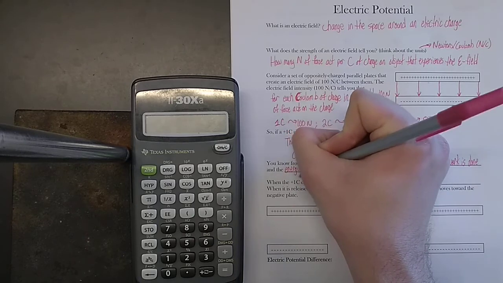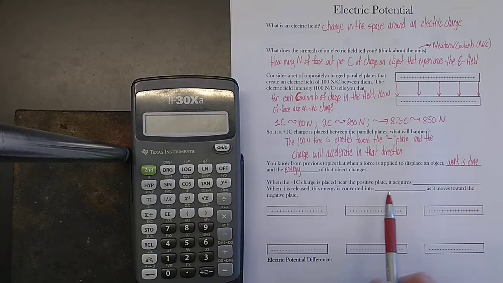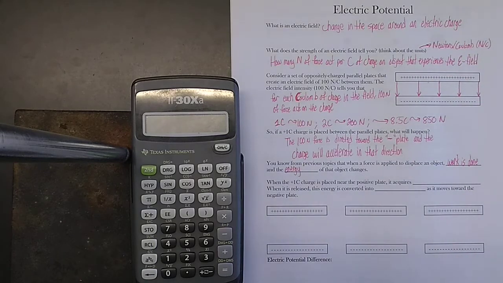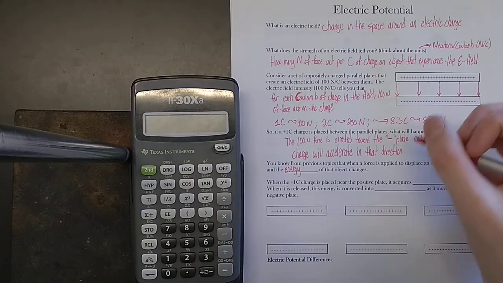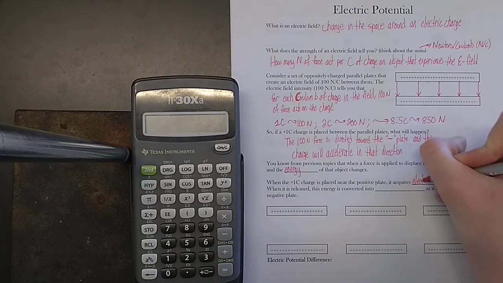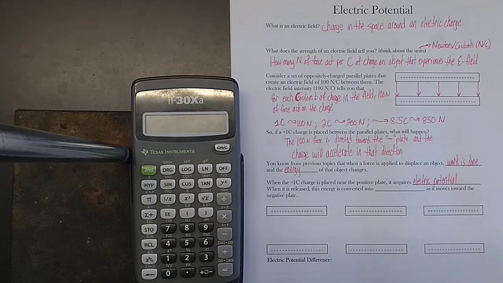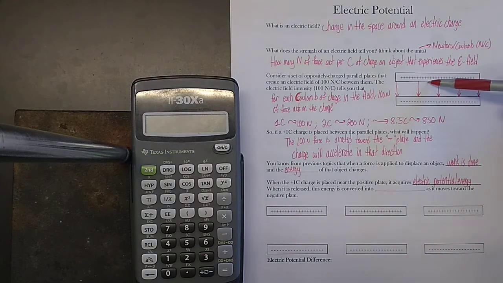In this specific case, when the 1 coulomb charge is placed near the positive plate, when it's up here, it has a type of energy that we have not talked about yet. It has what we call electric potential energy. Remember, potential energy in general is energy that an object has that, if conditions change a little bit, can be converted into something else. It can be converted into, let's say, kinetic energy, which is the energy associated with motion.